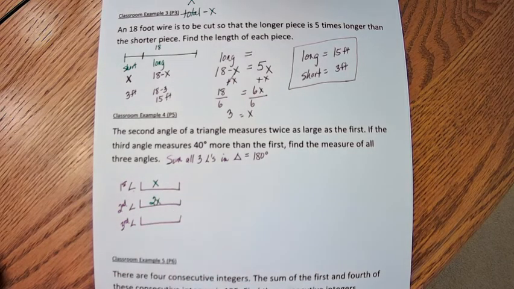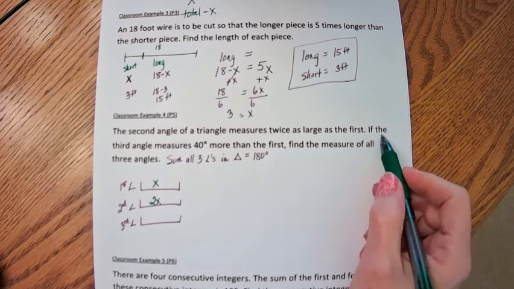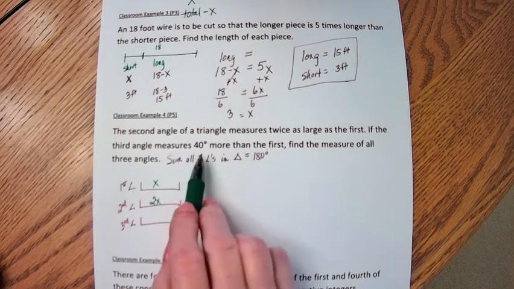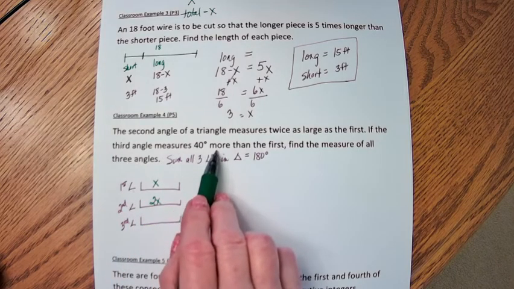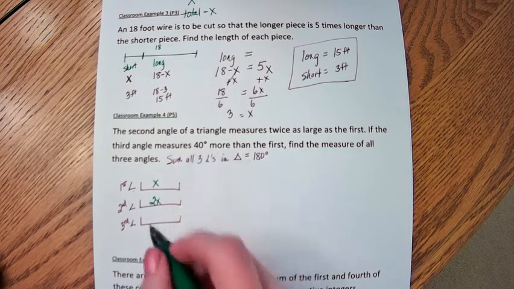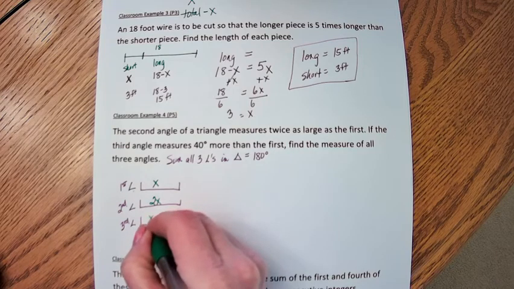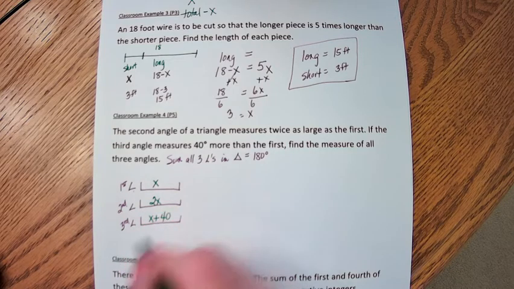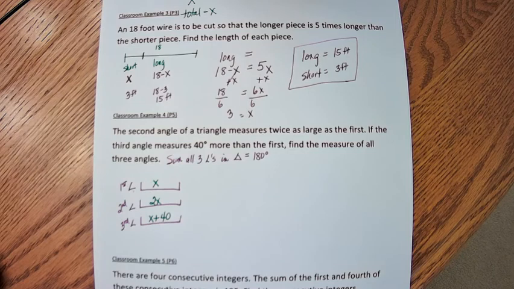The second angle is 2 times the first. If the third angle measures 40 degrees more than the first, that's addition, 40 plus x, or x plus 40. Now they want us to find the measure of all three angles.